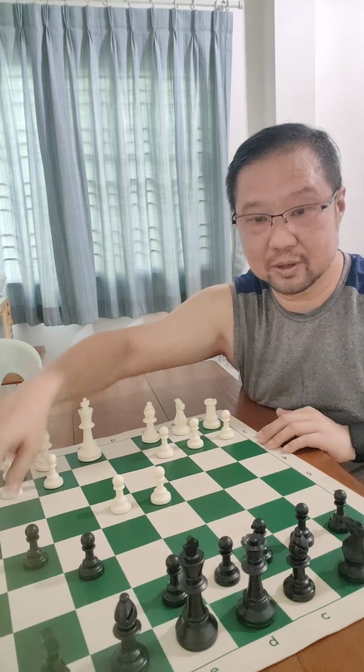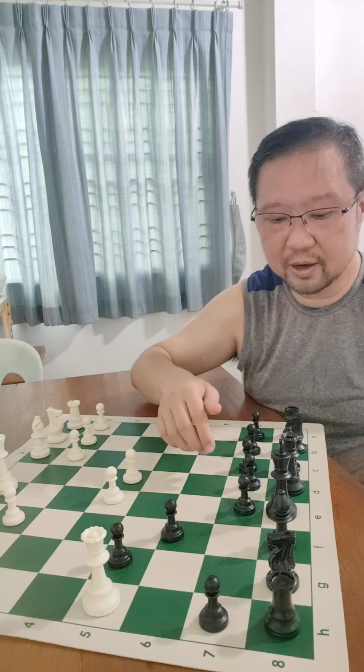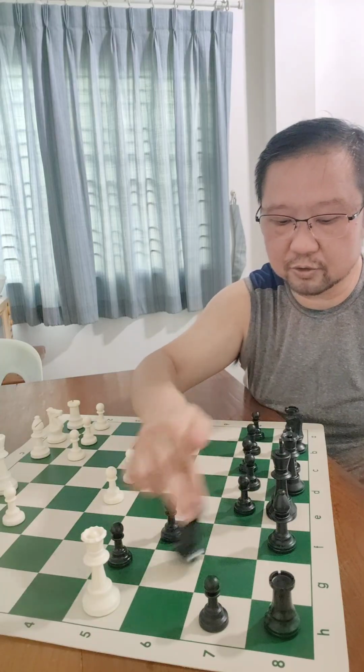So an example is this. You can see here, you've got the queen checking the black king, and the black king cannot move anywhere, neither can it use any of its pieces to block the check. And this is what we call checkmate.